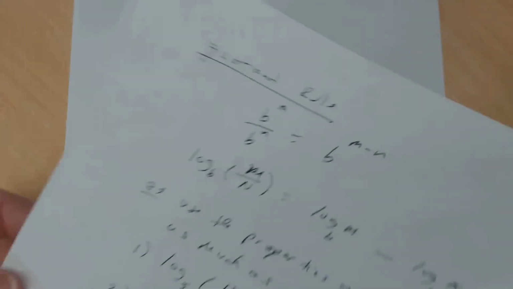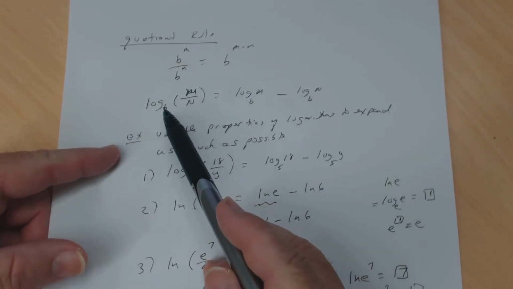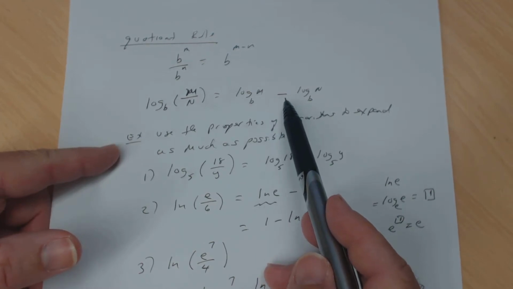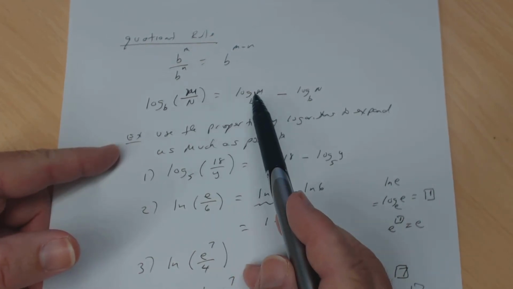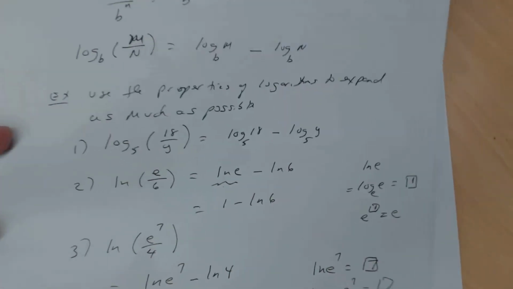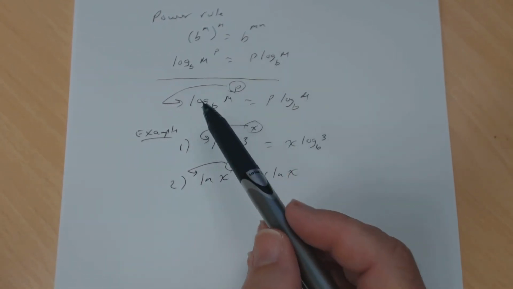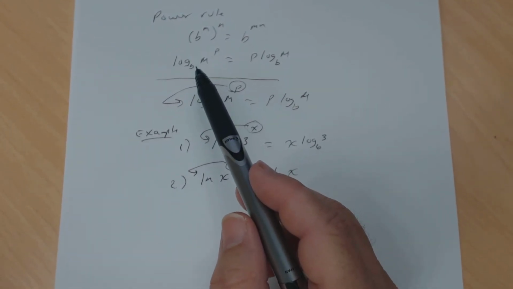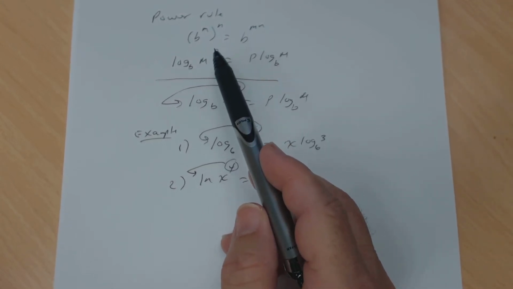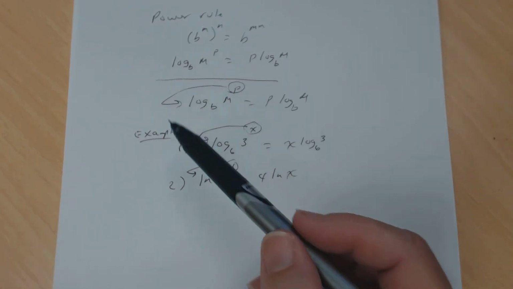We talked about the quotient rule for logarithms. The quotient rule says the log of a quotient m divided by n, you can write as a subtraction problem, as a difference. So it'll be the log of the numerator base b minus the log of the denominator base b. And then the power rule: you're going to take this exponent and write it as a product. So it'll be p times the log of m base b.